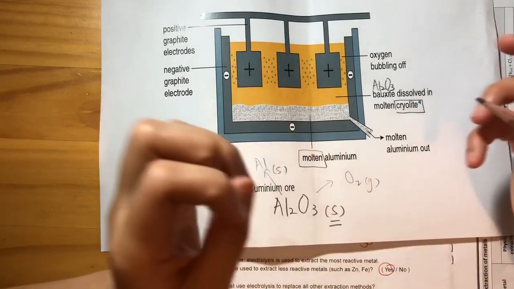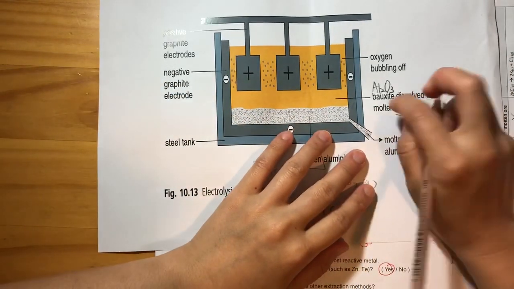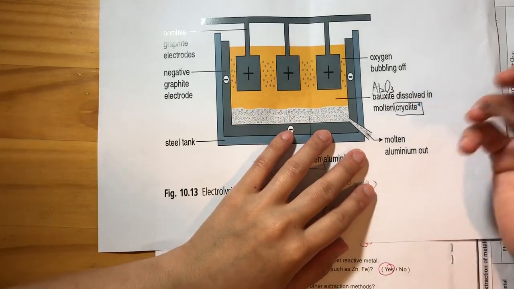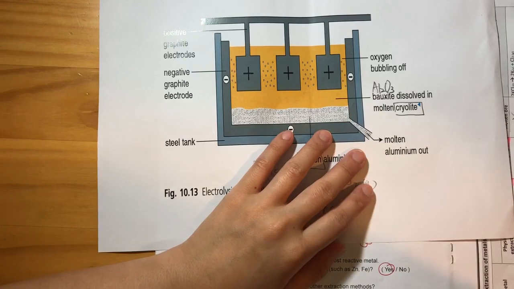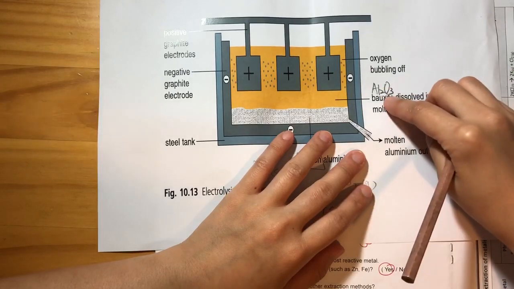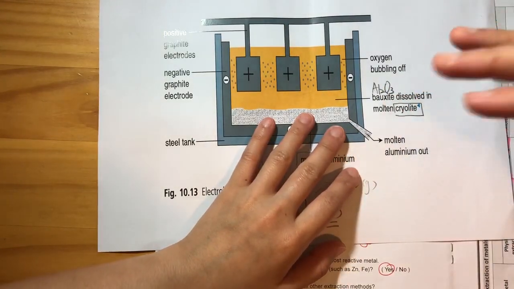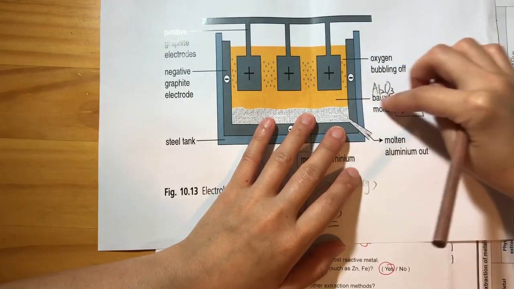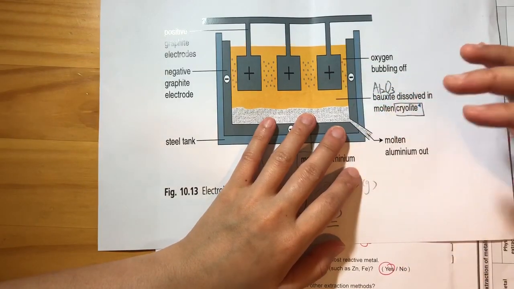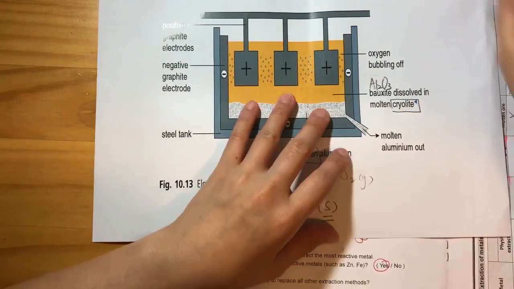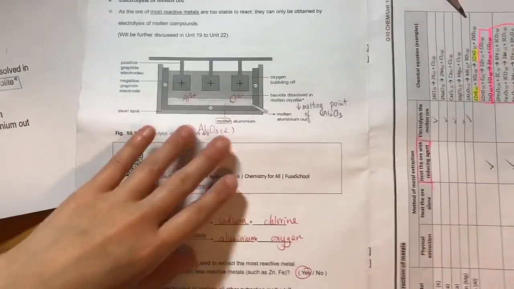Cryolite can reduce the melting point of bauxite, because bauxite is an ionic compound and has a very high melting point. So cryolite here reduces the melting point of aluminium oxide. Once the melting point is reduced, that can save energy and save cost. So that's why I would like you to write this down in your notes.